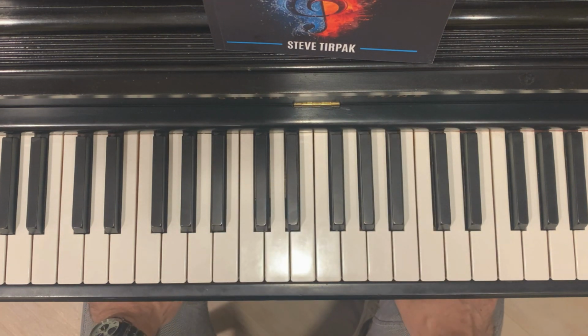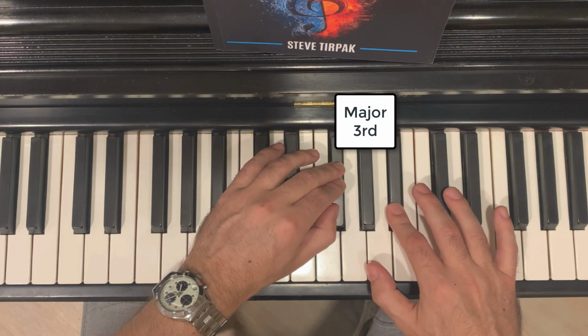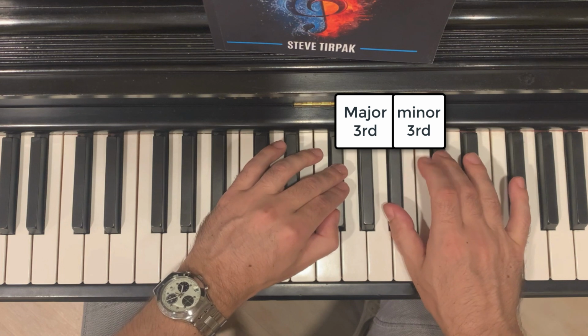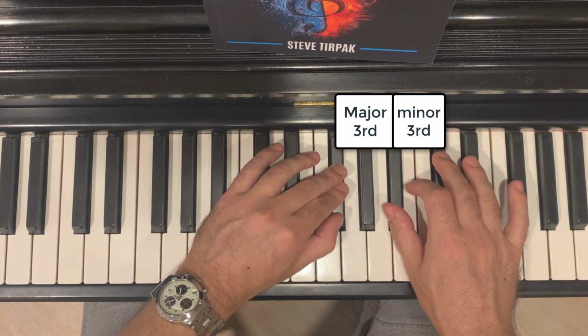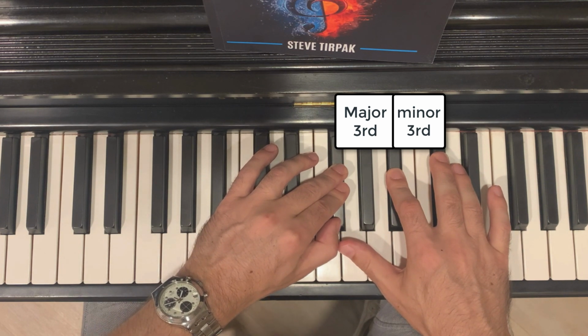Let's find out what the major triad is starting on F sharp. 0, 1, 2, 3, 4. 0, 1, 2, 3. This is an F sharp major triad.